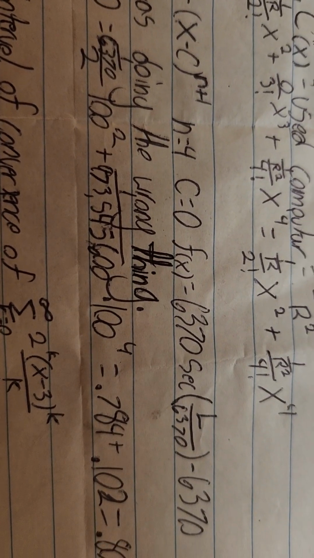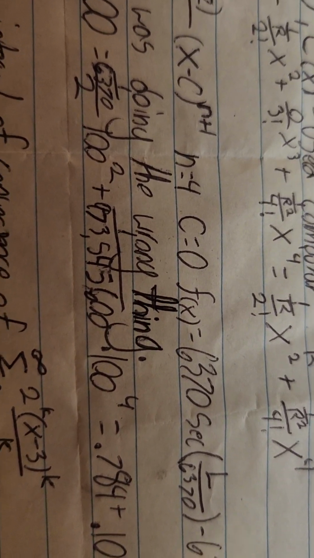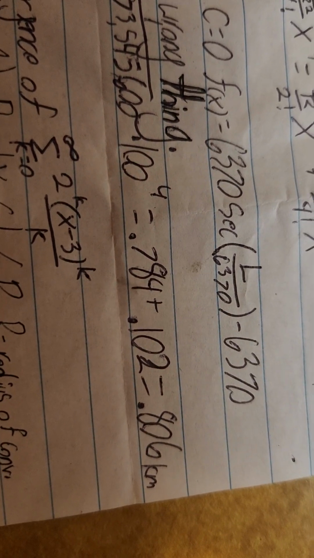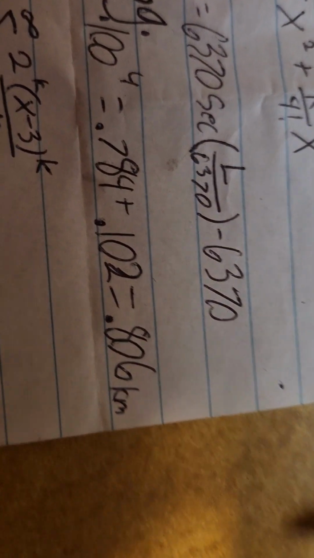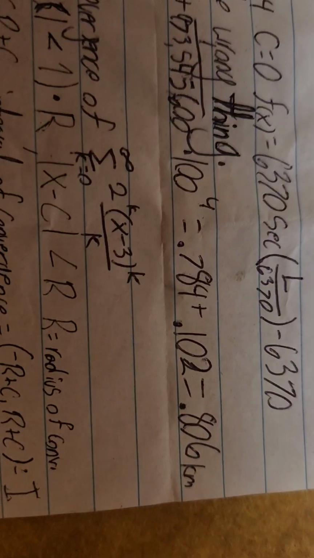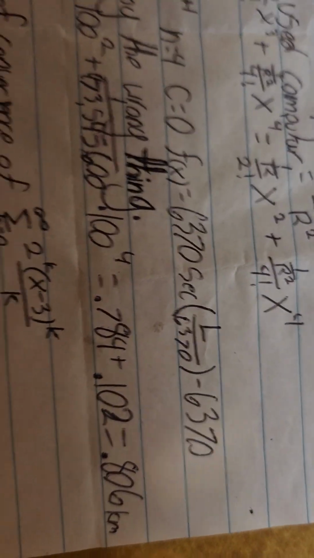Plus this number times 4 to the fourth. It looks like I multiplied this one by 4 factorial already, to get your final answer of 0.784 plus 0.102 to equal 0.806 kilometers. If you kept adding terms, I'm guessing it would get to be about 1 kilometer, but I didn't solve it out, so I don't know.